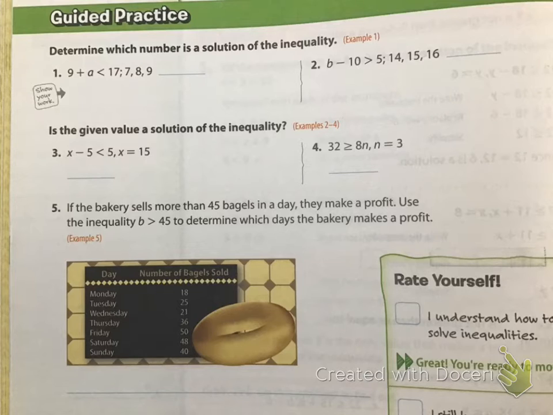Who has the answer? Nathan. 7. It is 7. If I plug in 7, 9 plus 7 is 16, which is less than 17. If I plug in 8, I would have gotten 17 is less than 17, and that doesn't make sense. So in this one, our answer is 7.